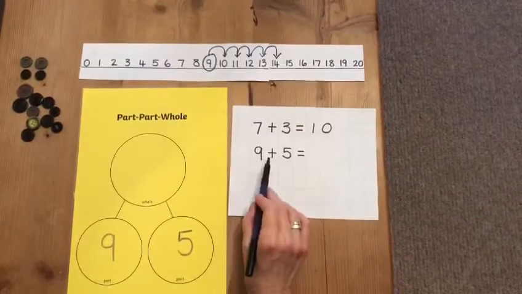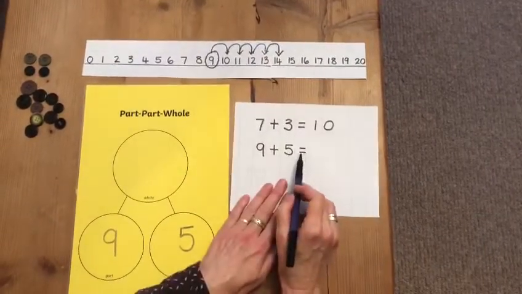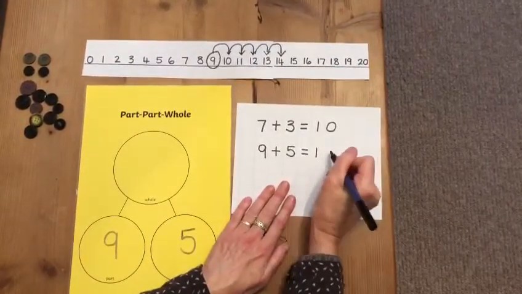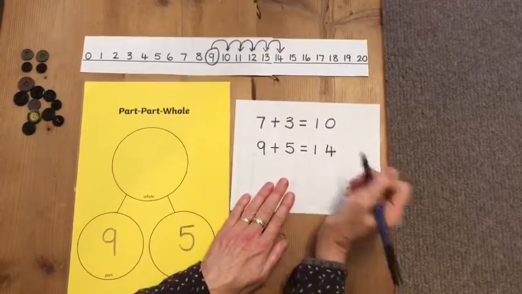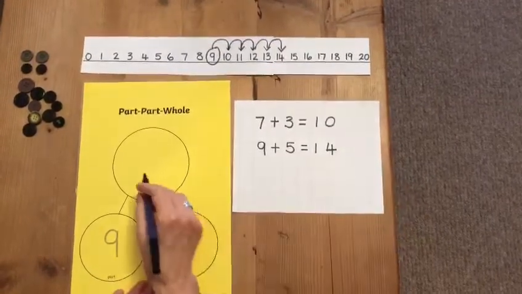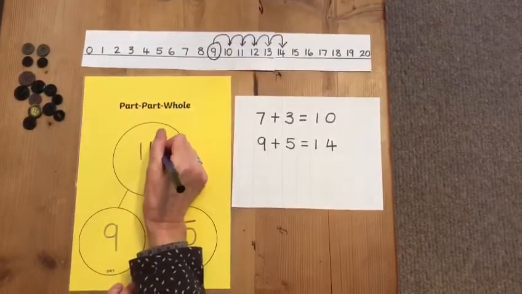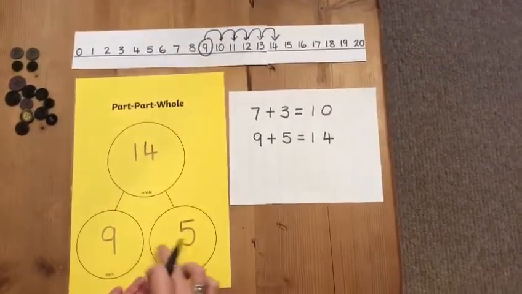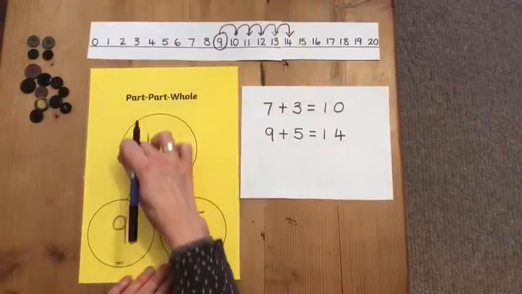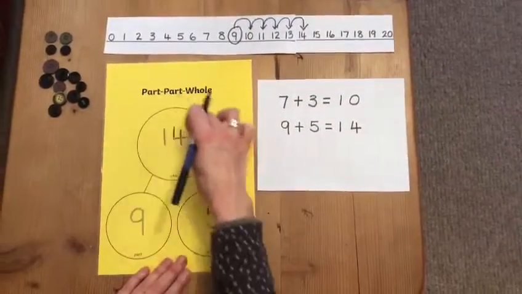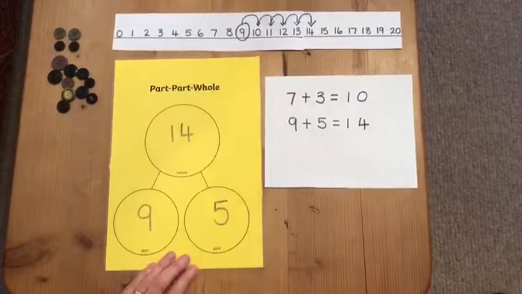So 9 add 5 is equal to 14. 1 and 4 is 14. So that is our total. So we're going to put our total here, 14. So we can add our 2 parts together, and it can help us to find the total or the whole. Why don't you have a go?